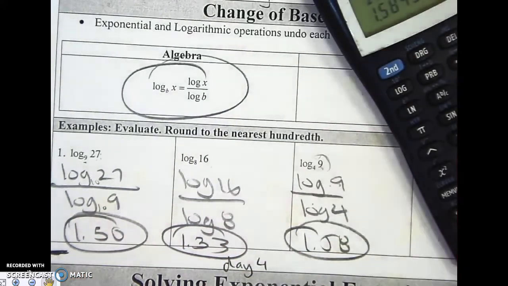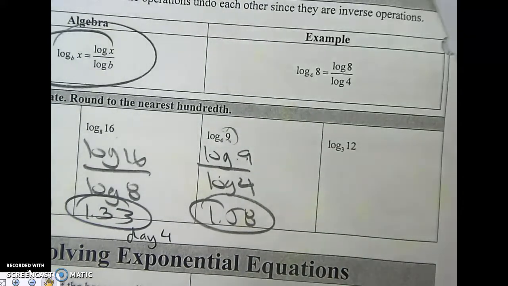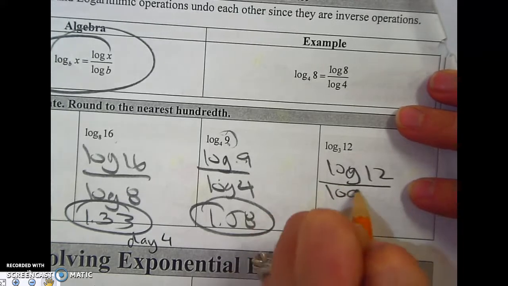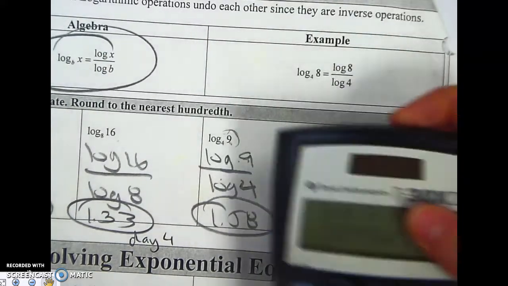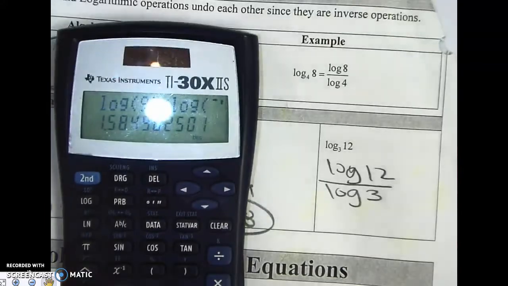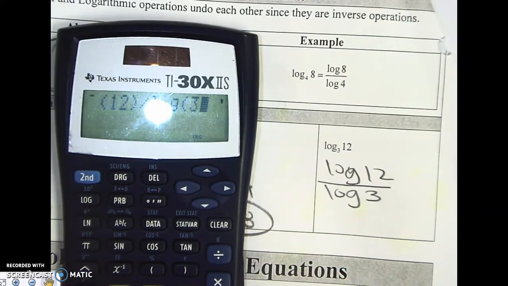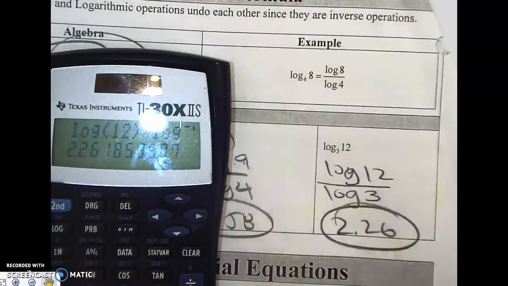Or 1 and 58/100ths. Now, you don't always have to round to the nearest hundredth, but for me as a teacher, that's what I like. So if another teacher likes you rounding to the nearest tenth, that's what you've got to do. If they want you to not round, or round to the nearest thousandth, whatever they want is what you have to do. But since I, as your teacher, want you to round to the hundredth, let's get good at it. So I get 2.26, and I don't round up, so I'm good to go.